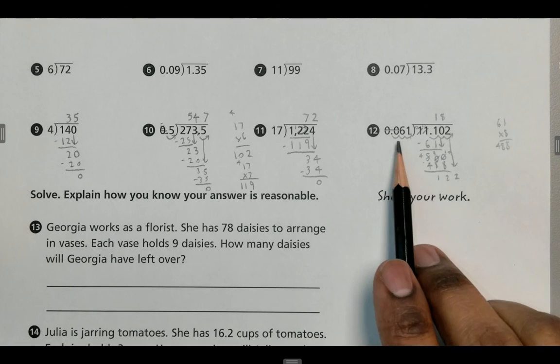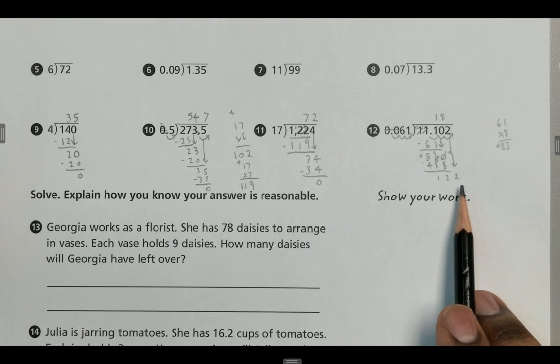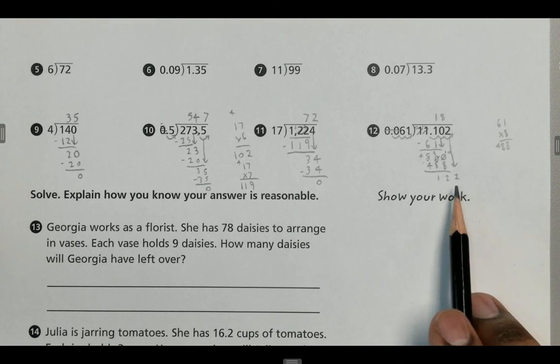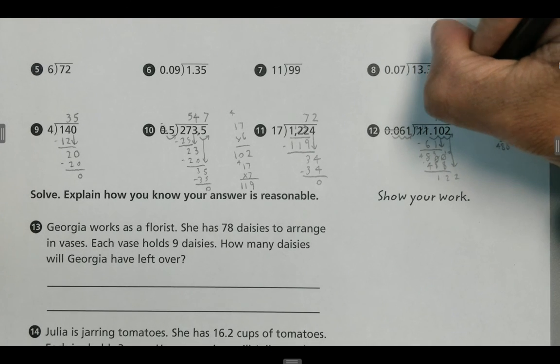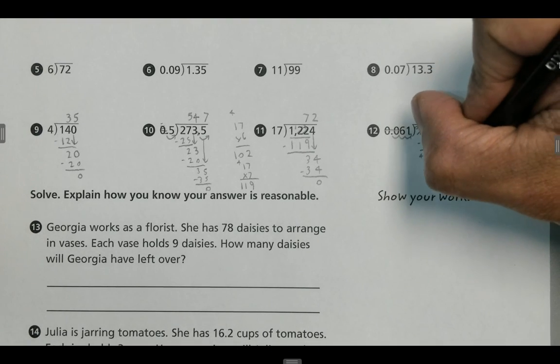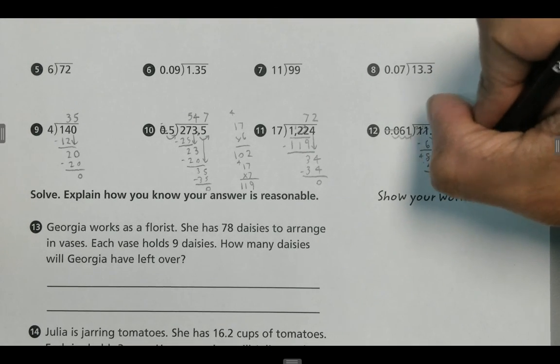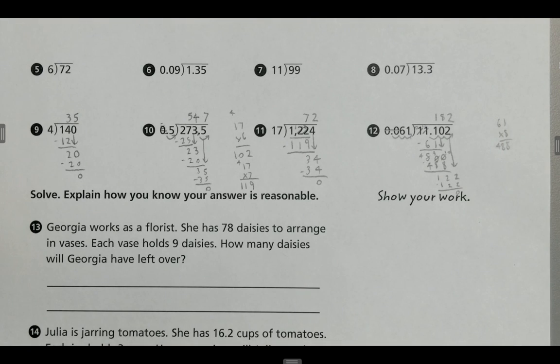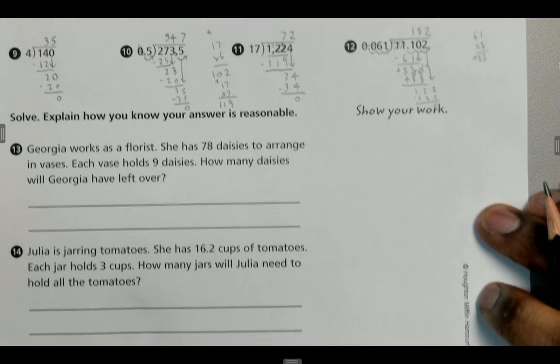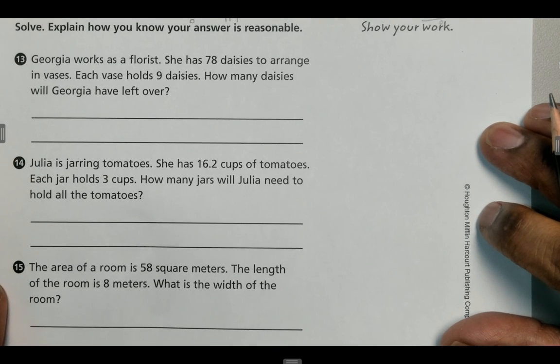How many times does 61 go into 122? Can you do that as mental math? If you said twice, you're right on. Nothing left over, nothing to bring down, 182 all day. Moving on to our word problems below.